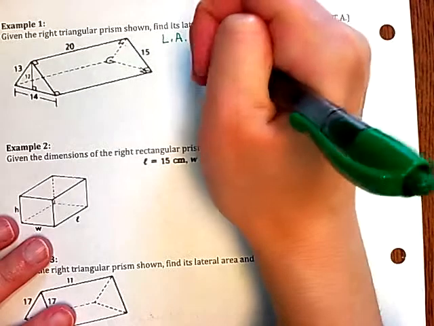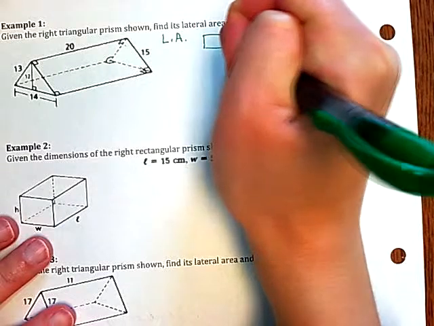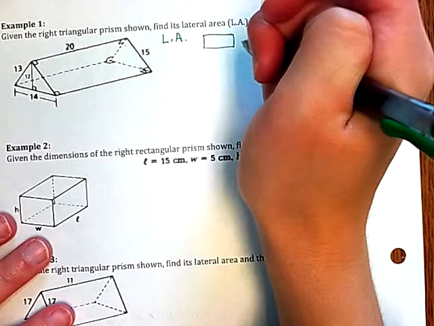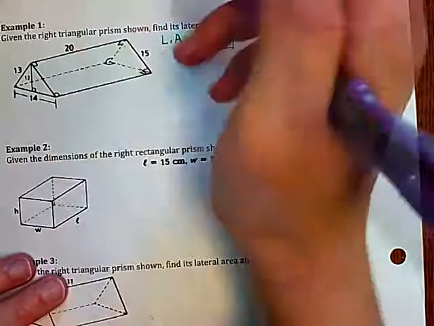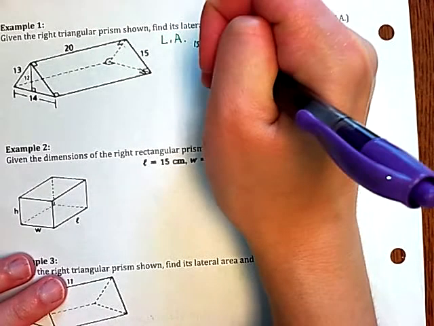I'm going to draw a little picture of what each face looks like to help me visualize. So this is a rectangle that is 15 by 20. And I know that is going to have an area of 15 times 20, which is 300.